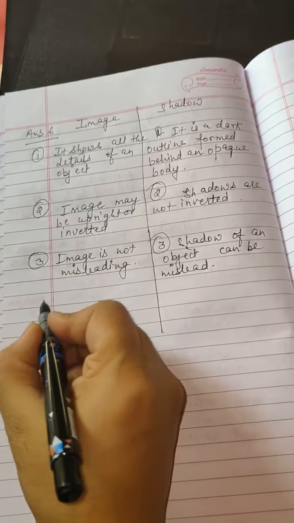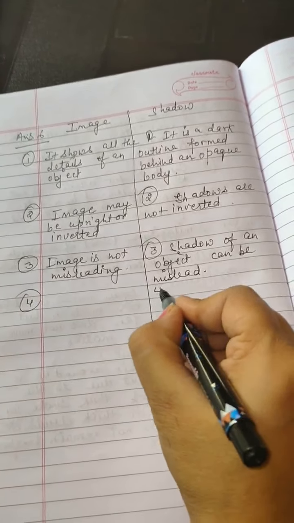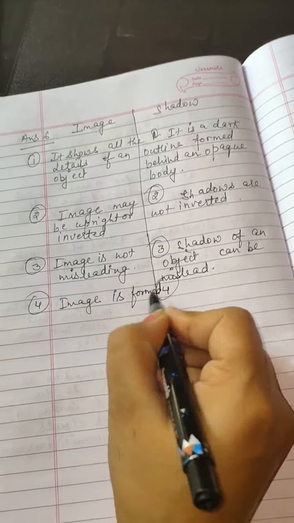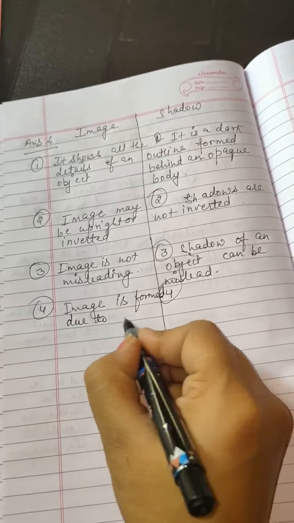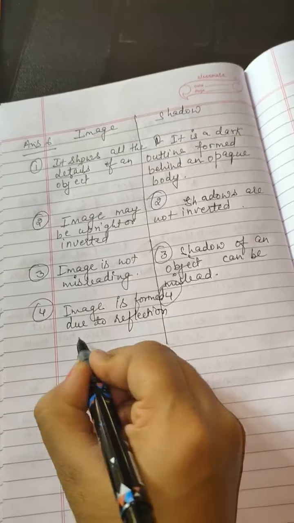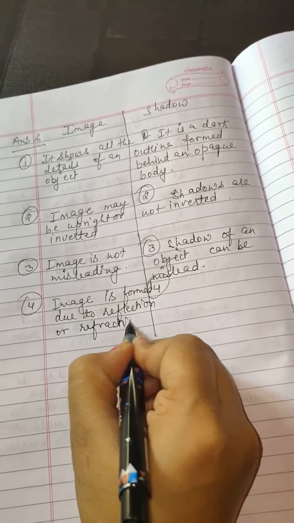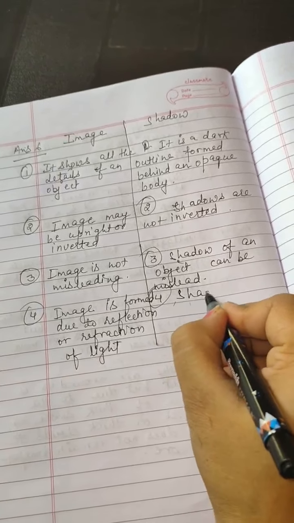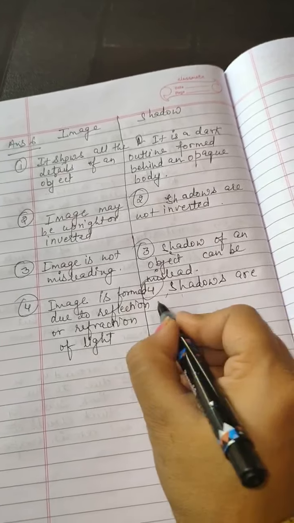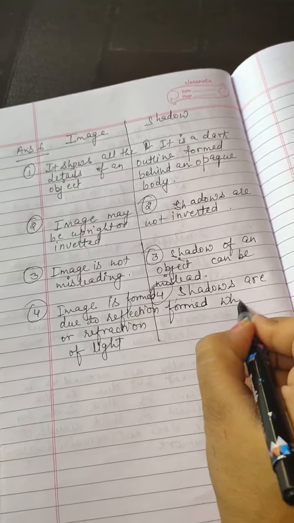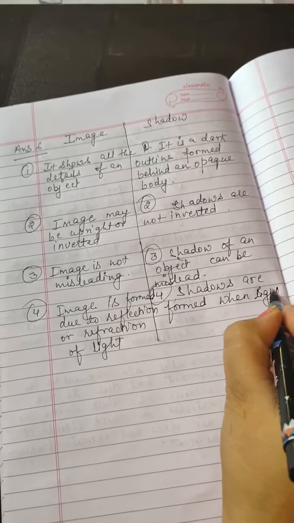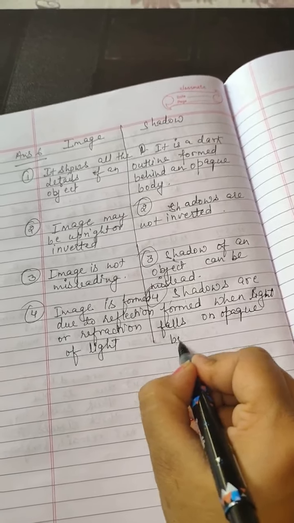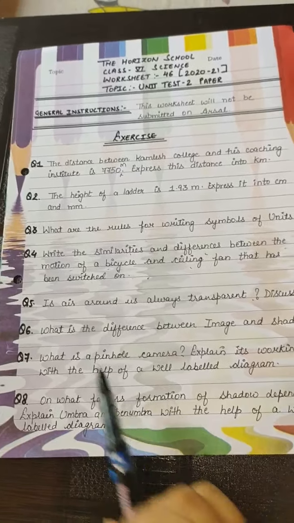There is one more difference, that is, image is formed due to reflection or refraction of light, but the shadows are formed when light falls on an opaque body.